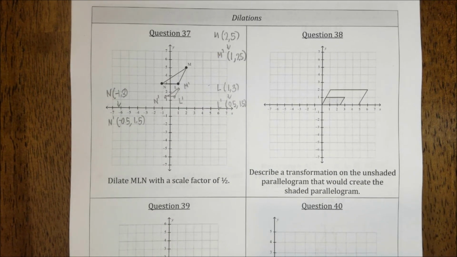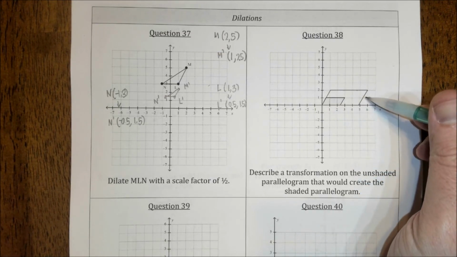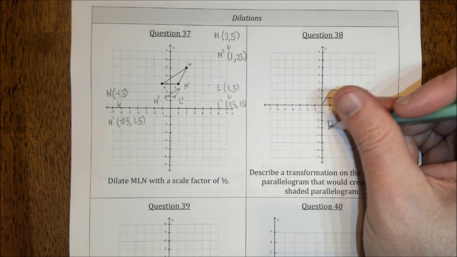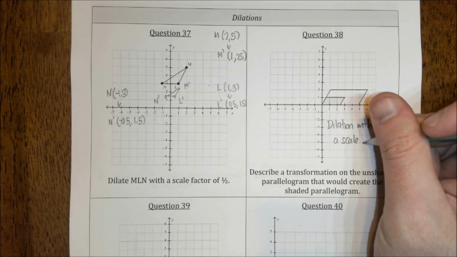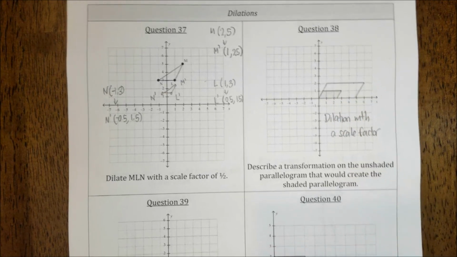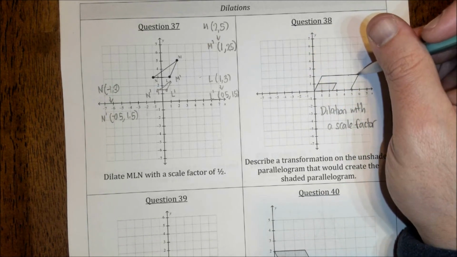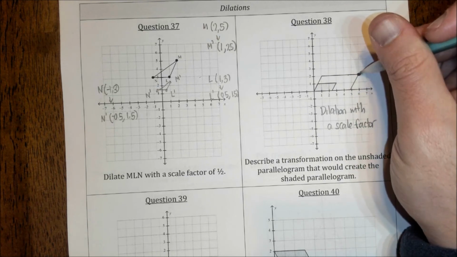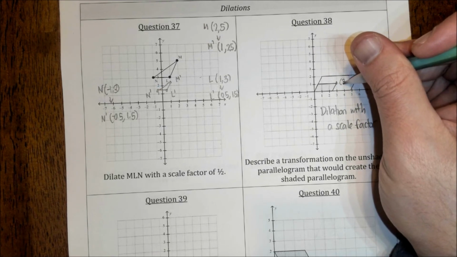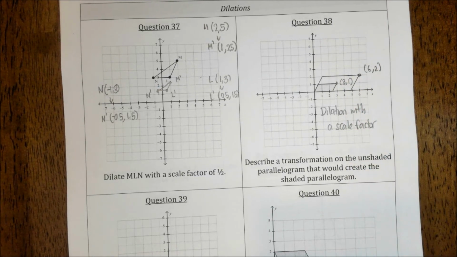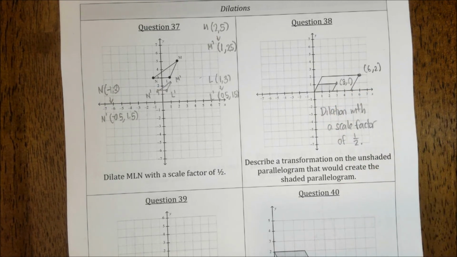Question 38 wants to know what happened to the unshaded parallelogram to create the shaded parallelogram. It shrunk, so we know it's a dilation. What do we have to multiply by to make this point smaller? Let's look at this point. Over 6, up 2. 6, 2 is what that point used to be. And now it's 3, 1. Both those numbers got 1/2 as big. So the scale factor must have been 1/2.